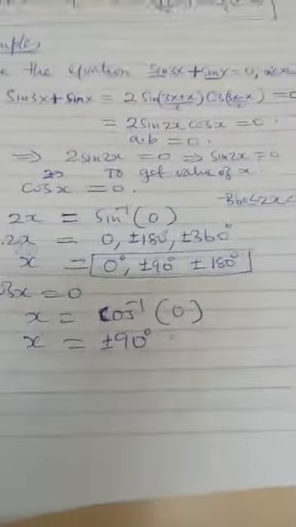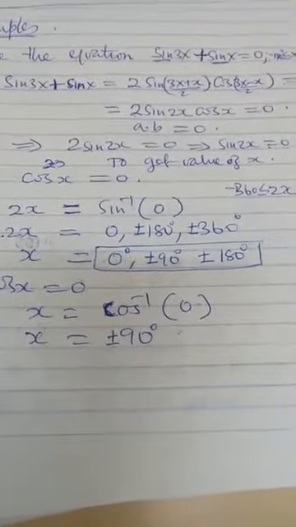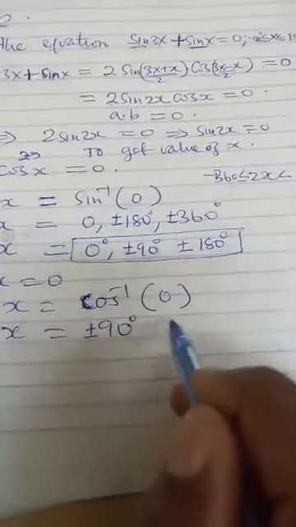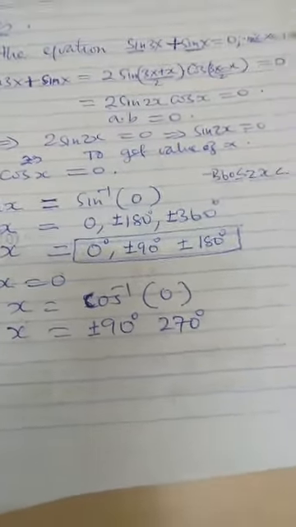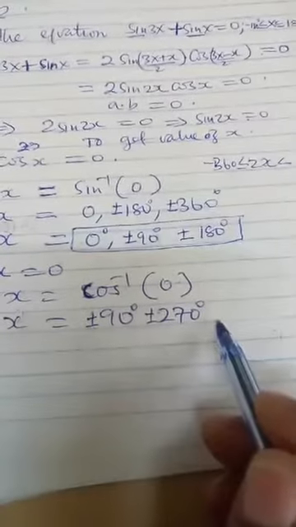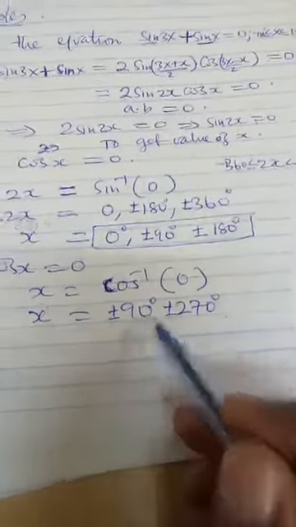Then we look for the next angle where the cos is 0. We try 270. The cos of 270 is also 0. You try its negative equivalent. The cos of negative 270 is also 0. If you try to move beyond here, you will go outside the range. Remember, the range is 180.